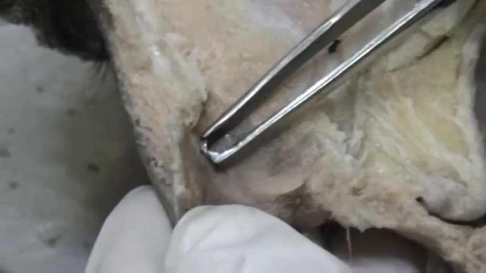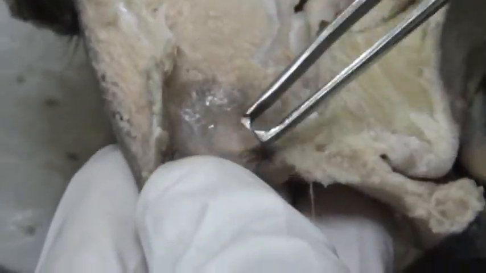These alar cartilages unite in the midline to form the columella or columellar septum. This particular part, and there is a small area between the septal cartilage and the columella. This small area is made up of a double layer of skin where there is no bone and cartilage, and this is called the membranous septum.